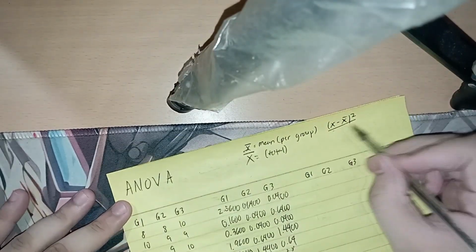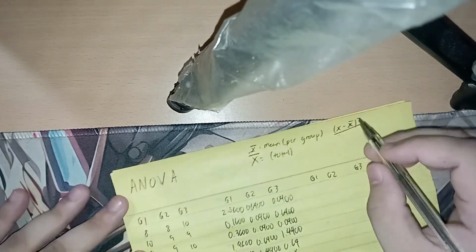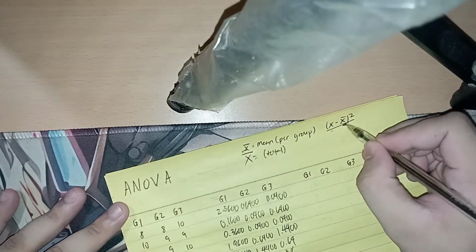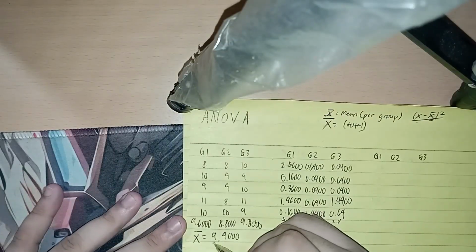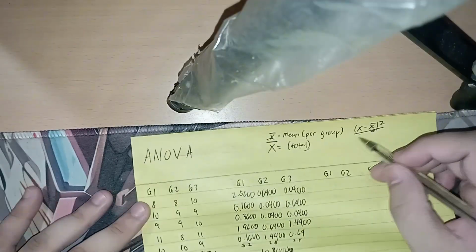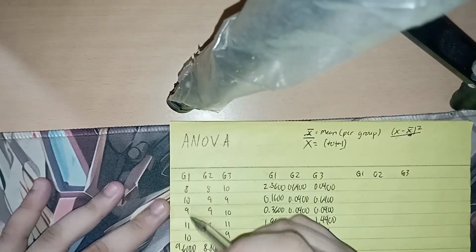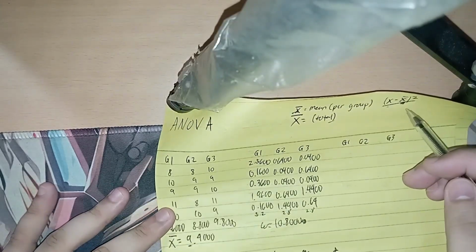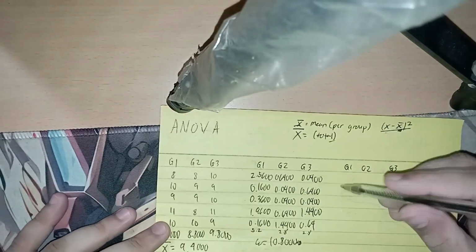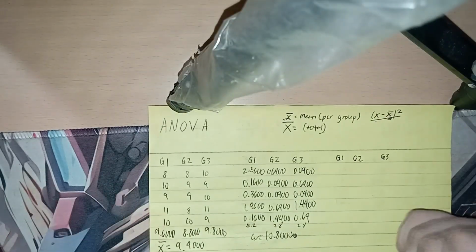And then, of course, we will use this. We will still use this, but replace this. But we will replace this into this, which is this. So for example, it will be like 10 minus 8, 9.4 square. Okay, so I'm just gonna fill all of this in and then get back to you after I'm done.